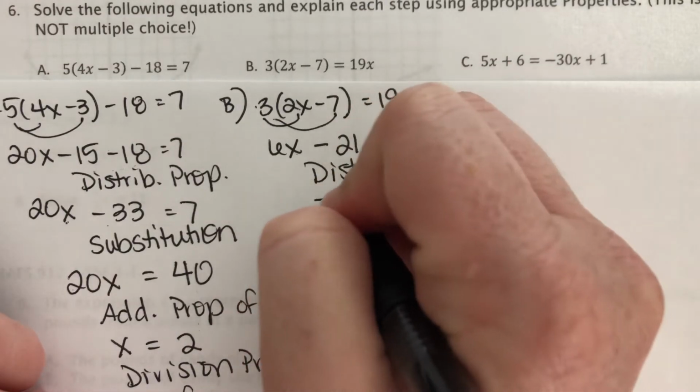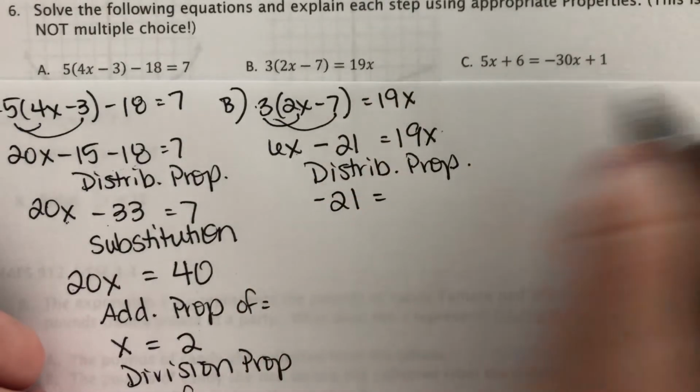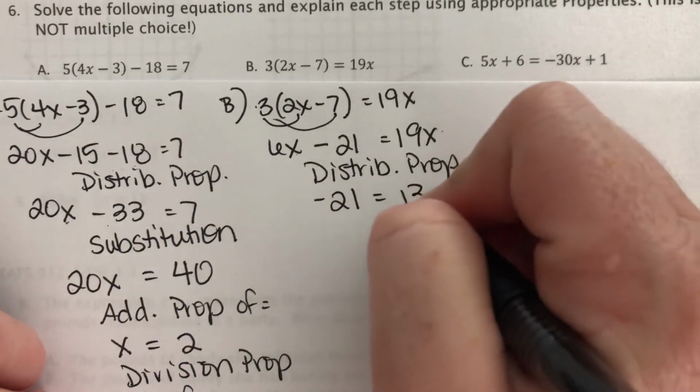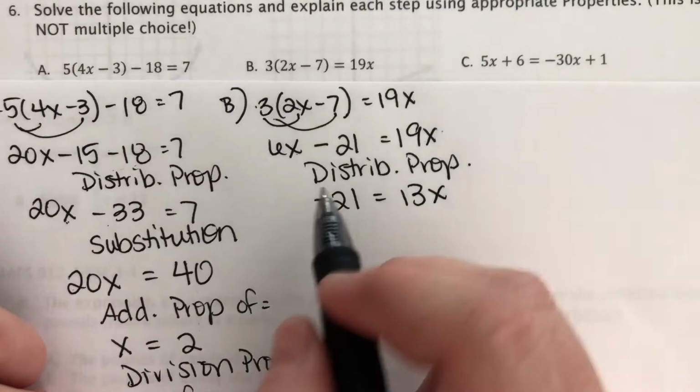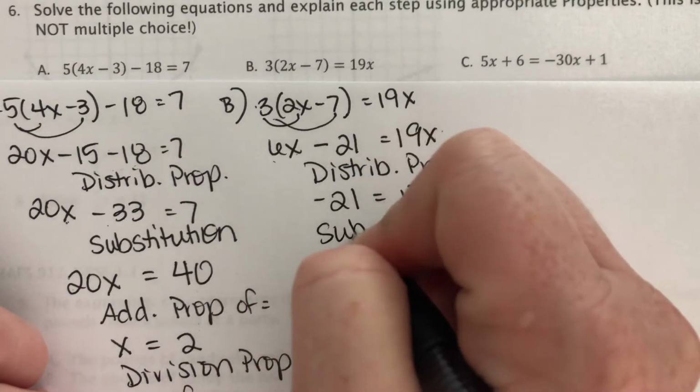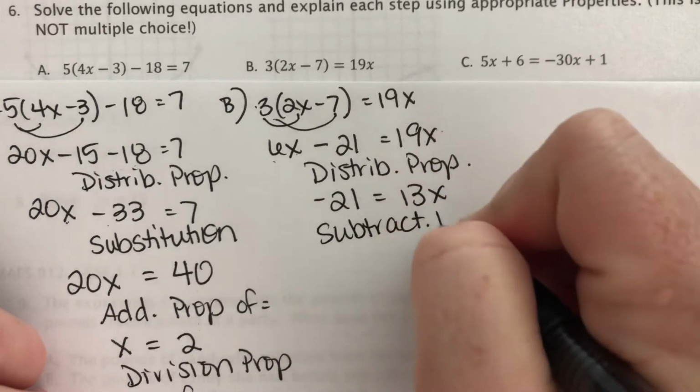So I'm going to be left with negative 21, because the 6x went away, and 19x minus 6x is 13x. And since what I did was subtract 6x from both sides, that's the subtraction property of equality.